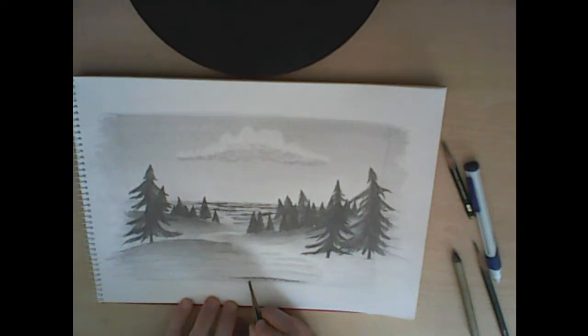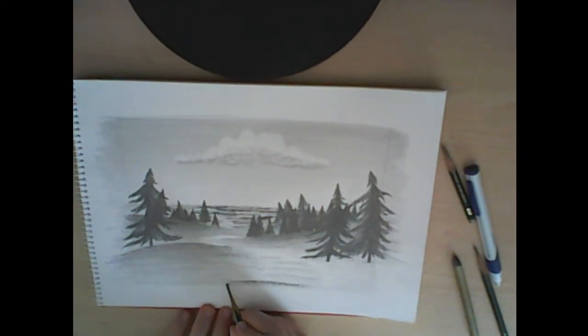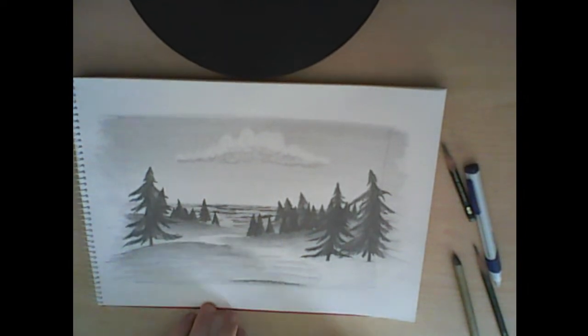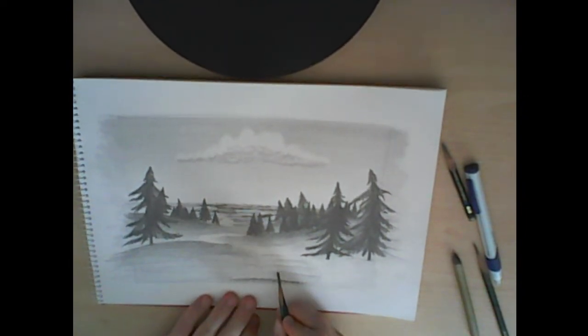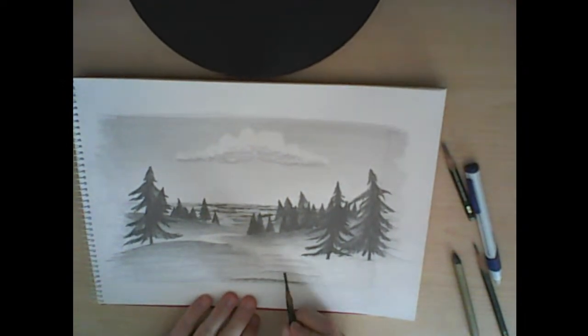So at the top of the elevation the value is the darkest, and as it goes down it is a little bit lighter.